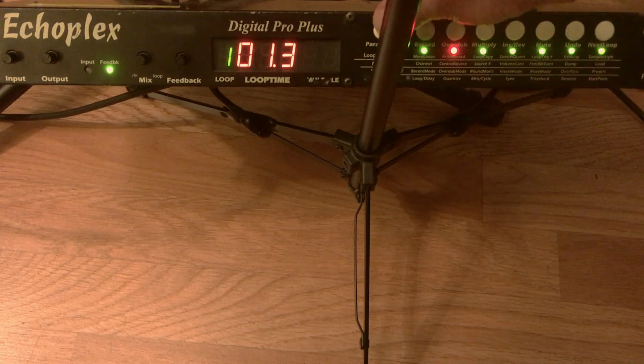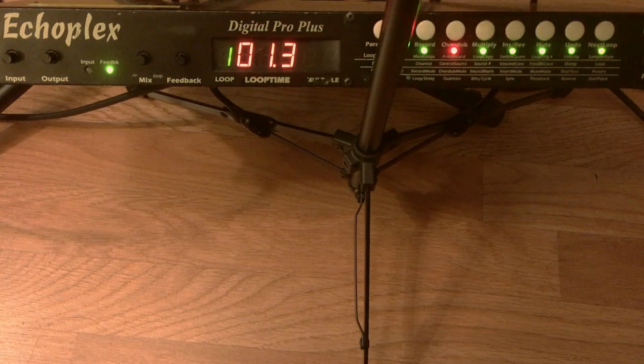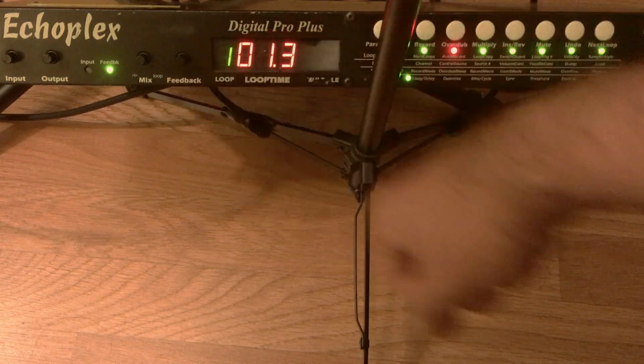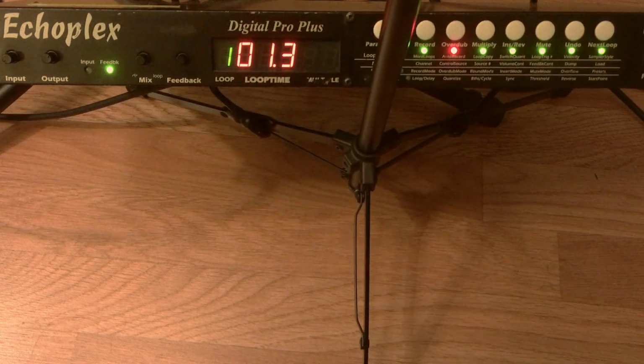When you're in the delay interface mode, pressing overdub freezes feedback at 100%. The second thing that happens is that it doesn't pass the input signal into the loop. So I can play over the top of this. And nothing's getting added in.